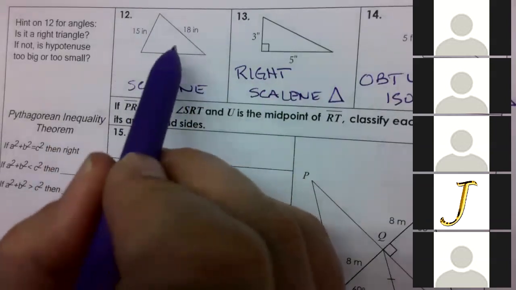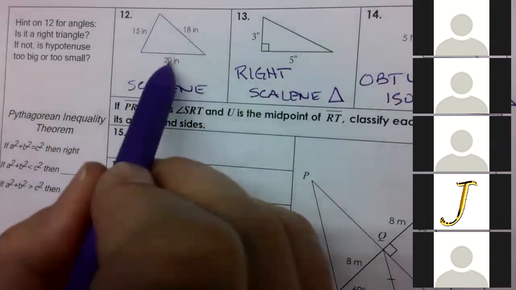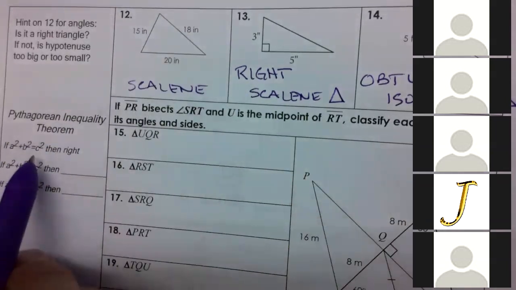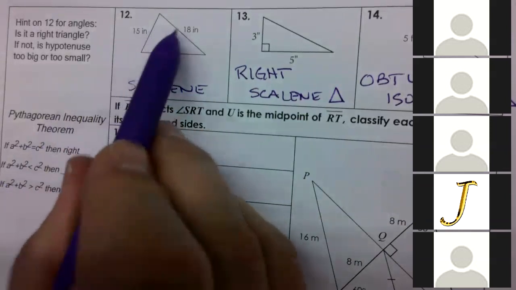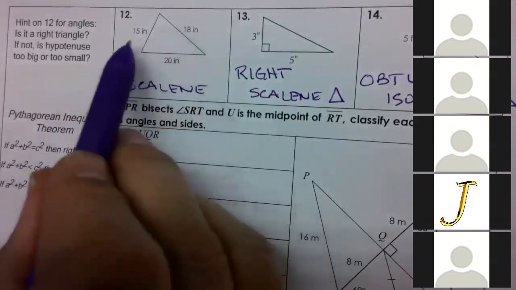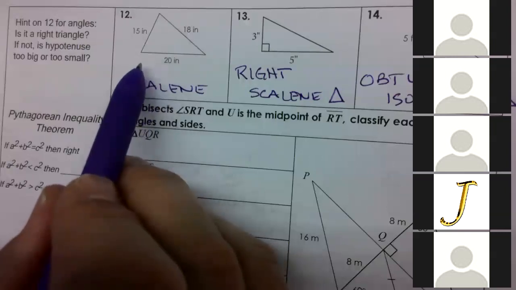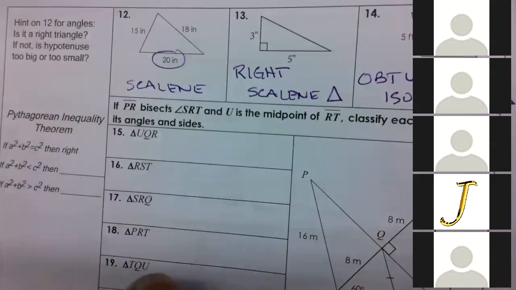The Pythagorean theorem works that way. If this is a right triangle, then I could say that a squared plus b squared equals c squared. Do we know which side would have to be a, b, and c? Or at least which one has to be c? 20. The biggest one would have to be c, wouldn't it? So let's see if it's a right triangle.